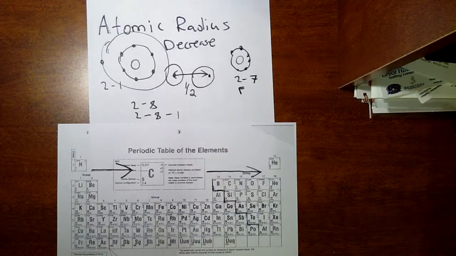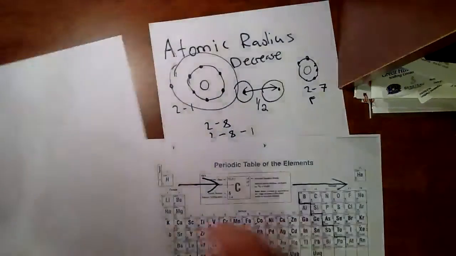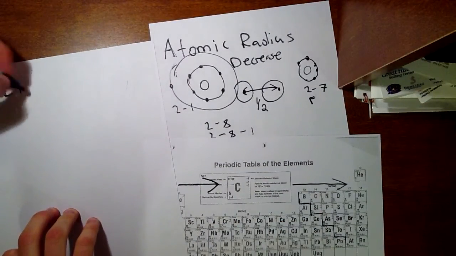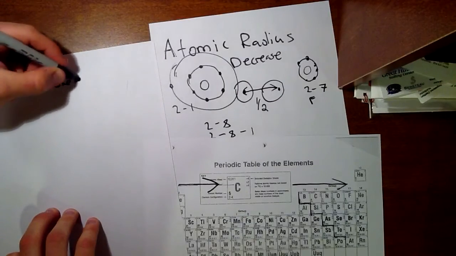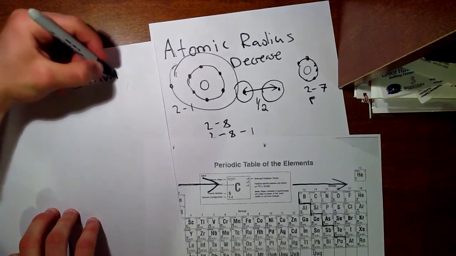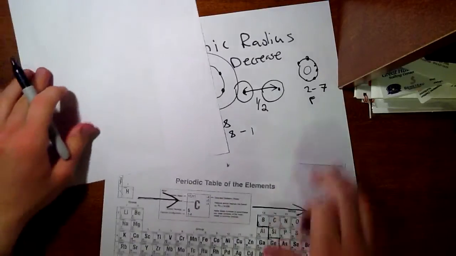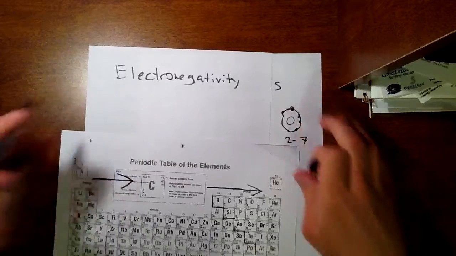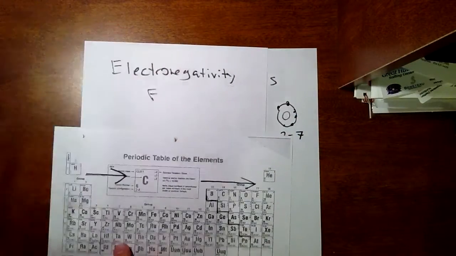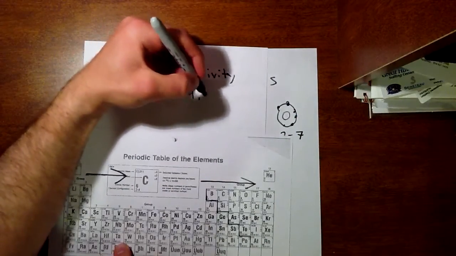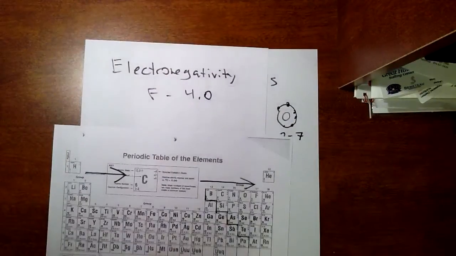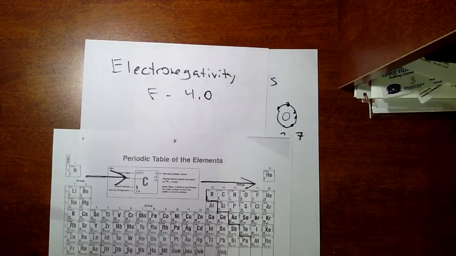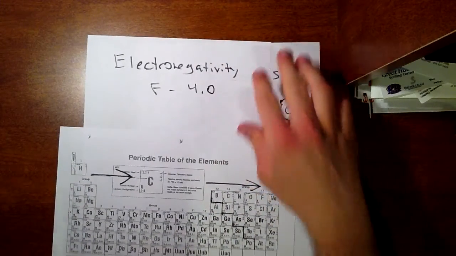The next subject I'd like to talk about is electronegativity quickly. I'll write that down on the piece of paper. Electronegativity is an attraction of an element towards electrons. Now, you probably know by now that fluorine has the highest electronegativity of 4.0. You don't really have to know this because it's all given to you on your Regents table, but it's good to understand how it works. This is one of the trends that you do need to know for the Regents.